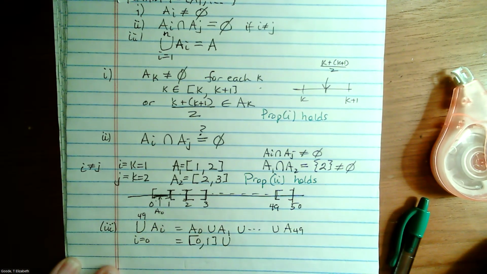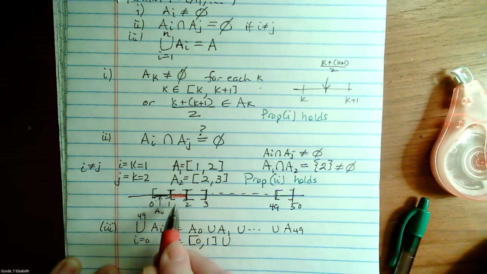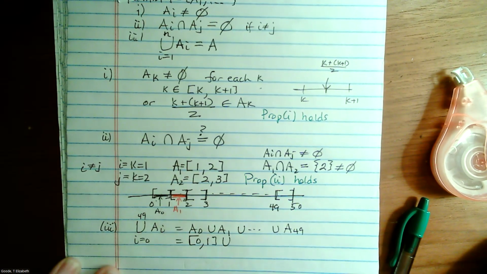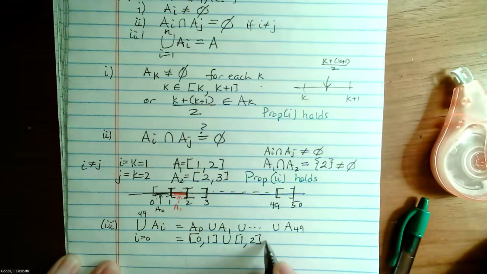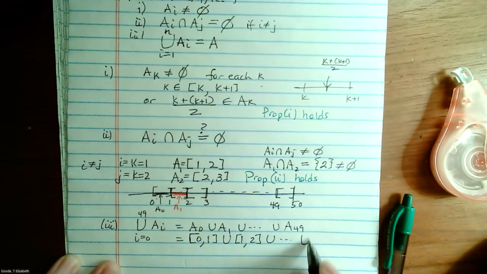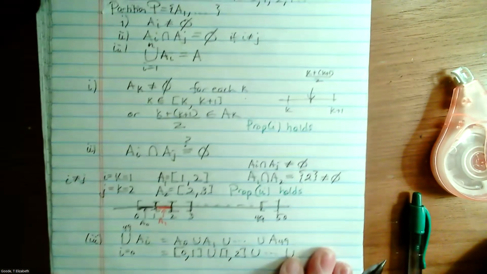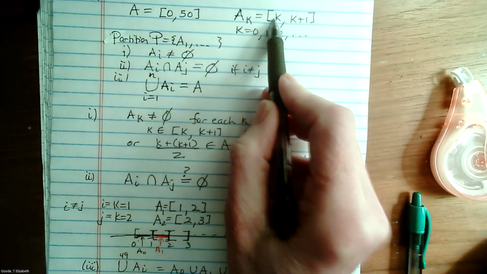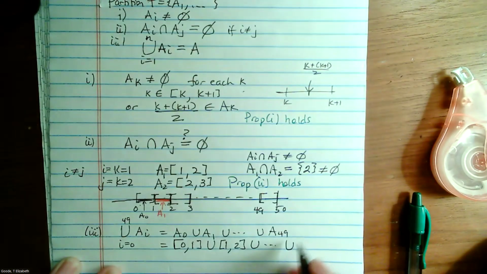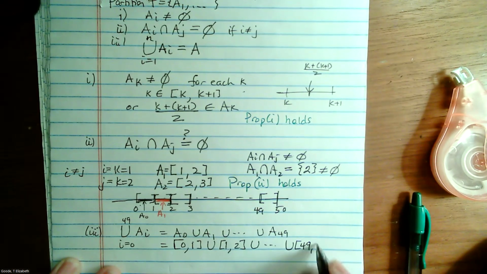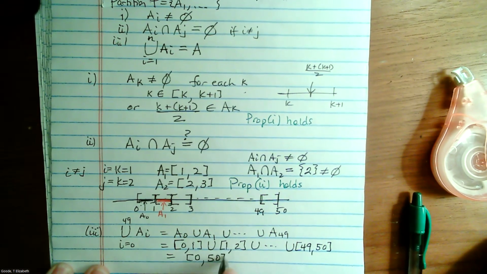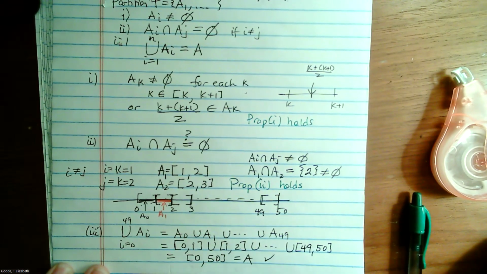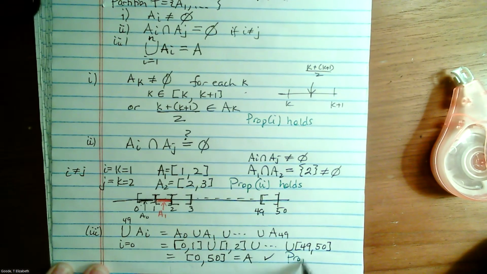Well, this next set right next to it is A1. All of these, including {1, 0}, {2, 1}, union, keep on going, and then A sub 49. Well, if you put 49 in for k here, then it goes to 50. So we're going all the way up, and we're taking the union of all of those. Well, that is exactly A. So property 3 holds. Does that help?